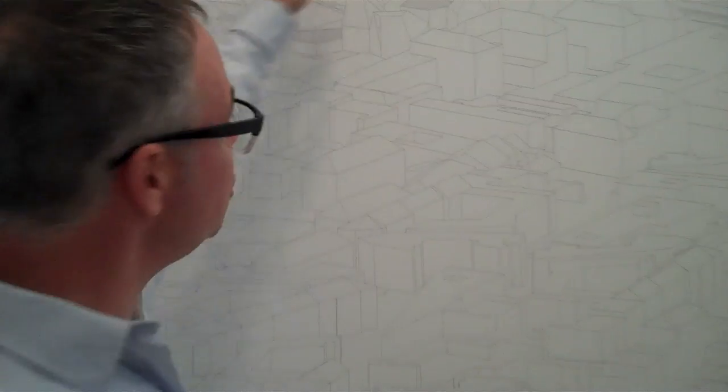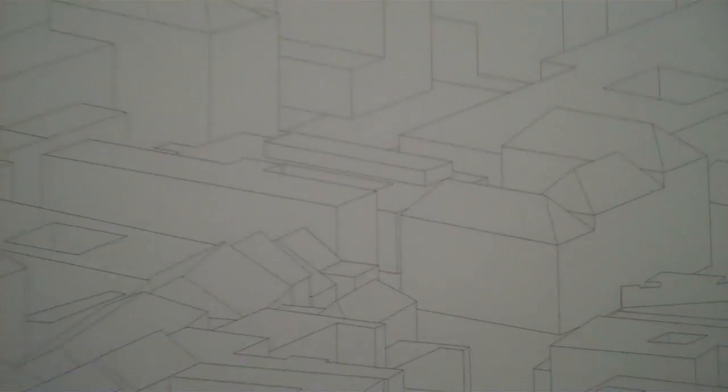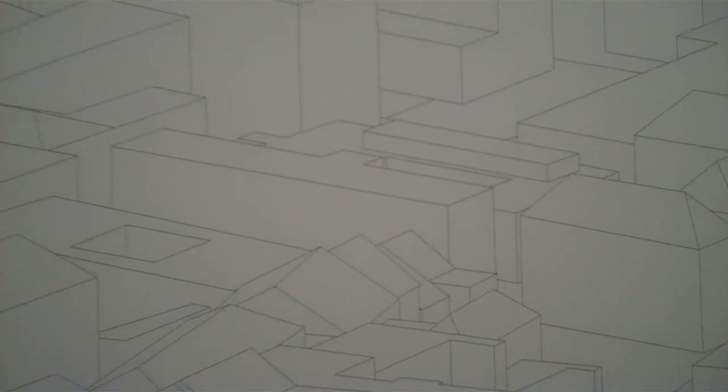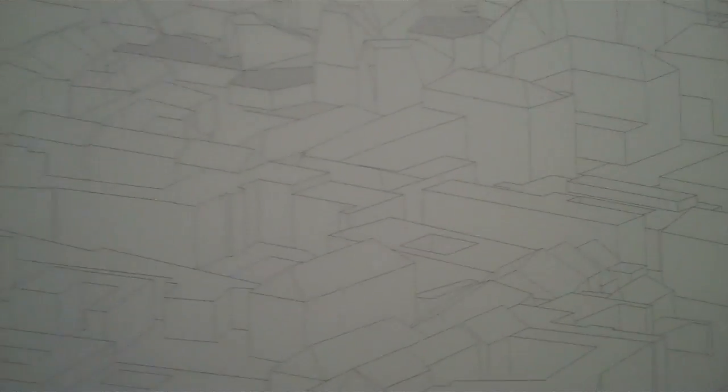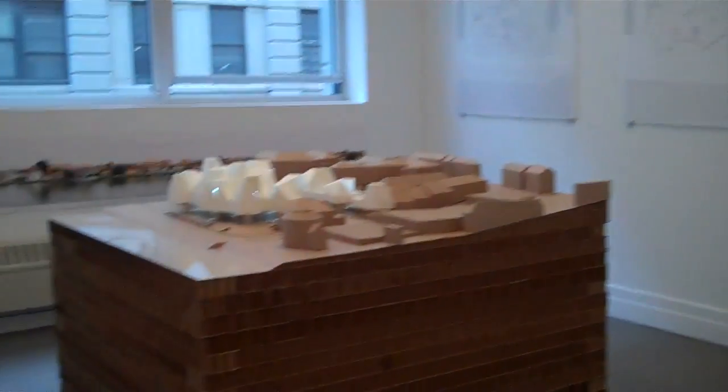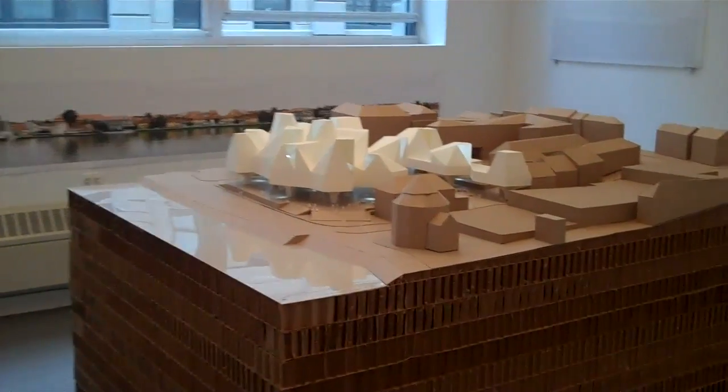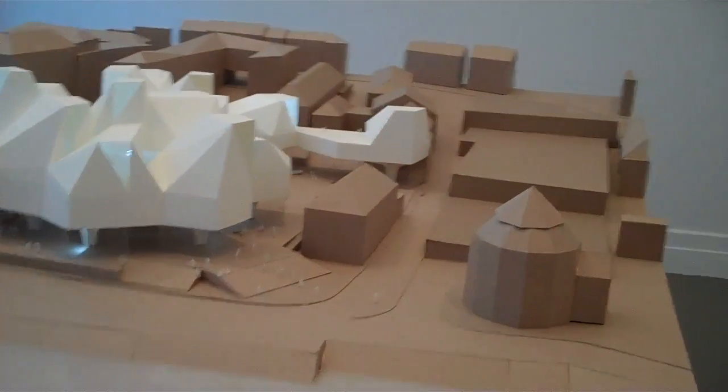This is a view of the project in context, and a lot of the logic and thinking of the project really did emerge out of the context itself. And I think if we move into this other room, we can talk a little bit about the relationship of the building to its context. And there are two ways to do that.